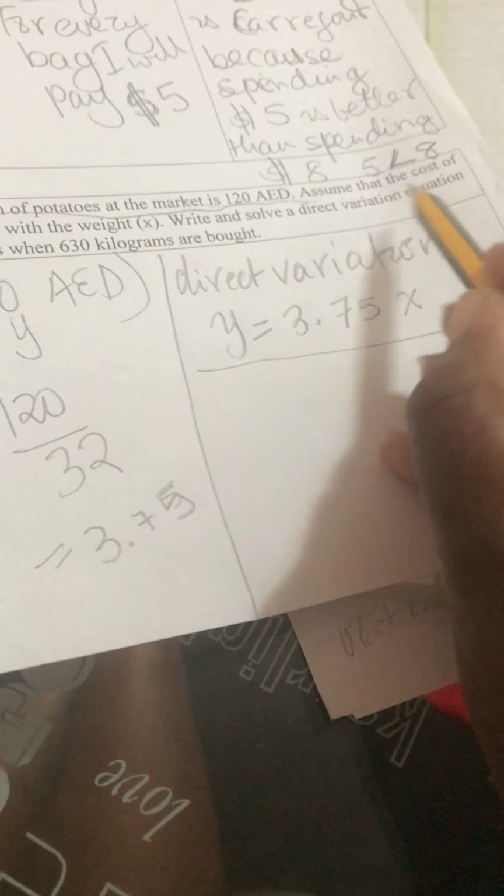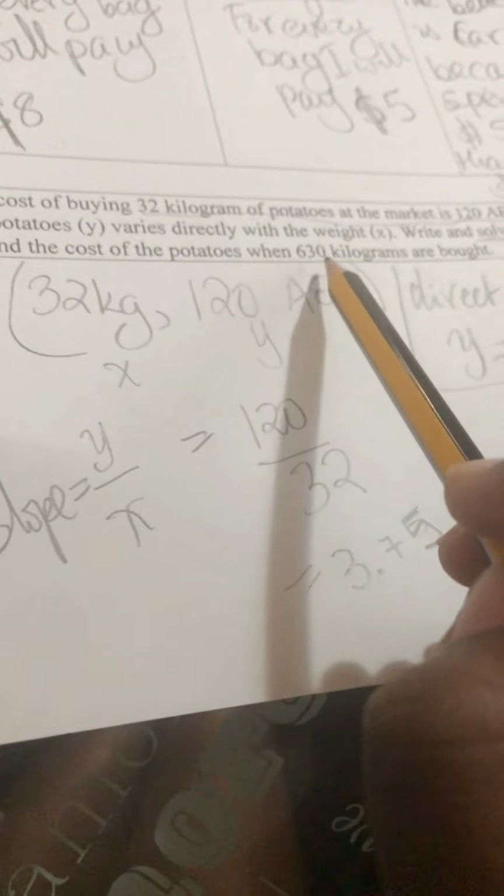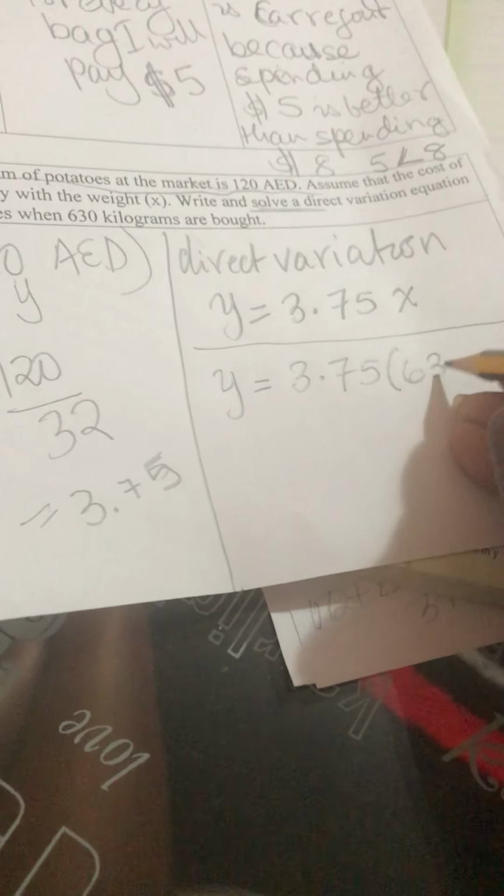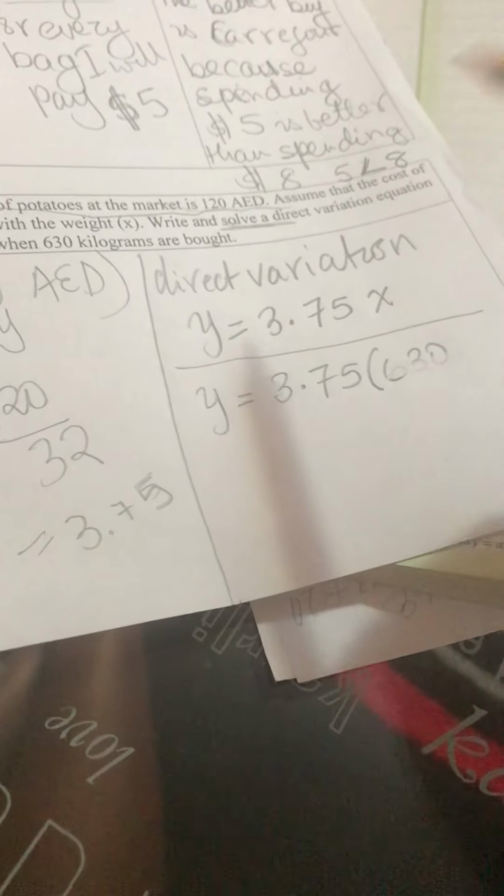Then what did it say? Solve. What are you solving? To find the cost if it is 630 kilograms. So you will write Y is equal to 3.75, and you want 630. No, before you write 630, write X in brackets.